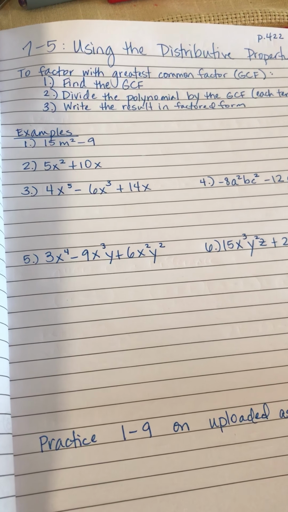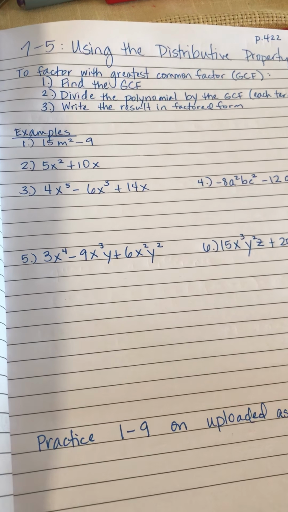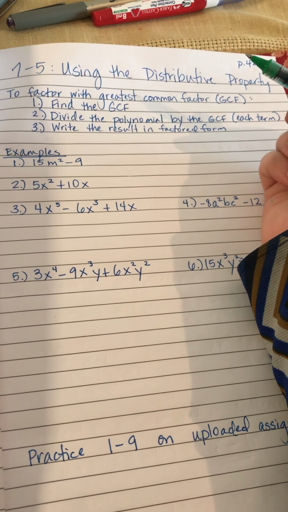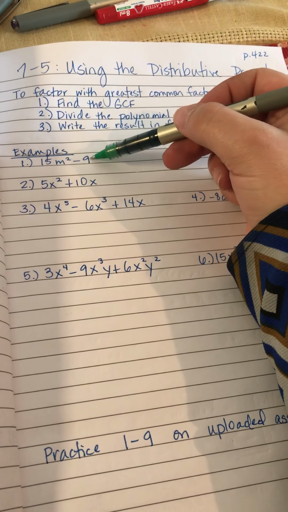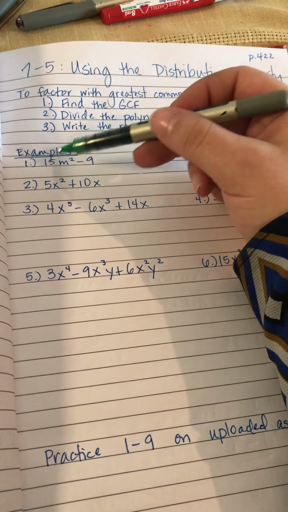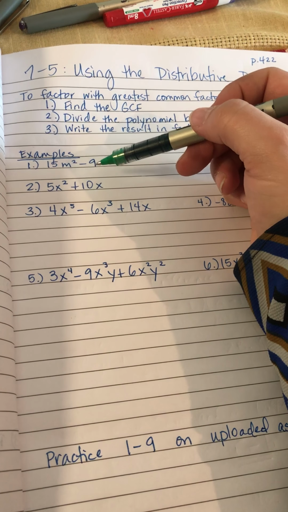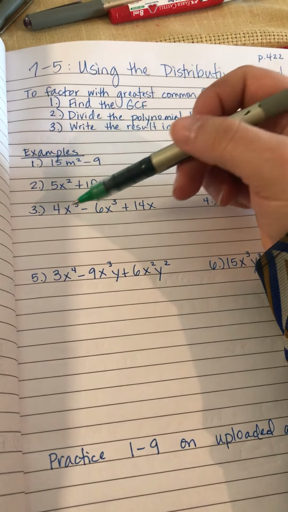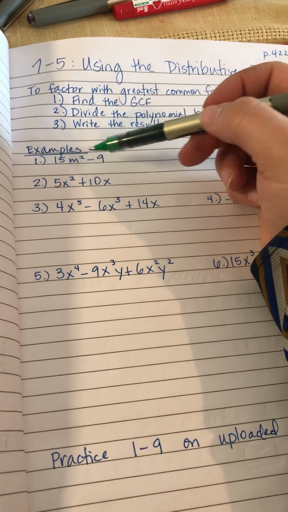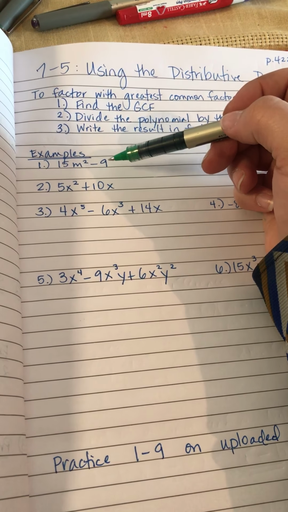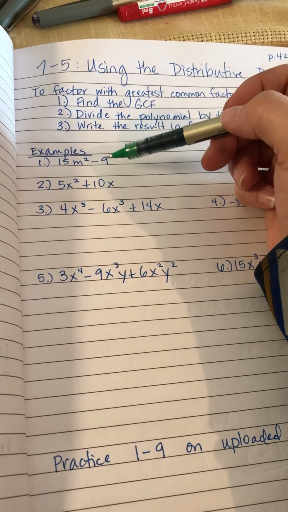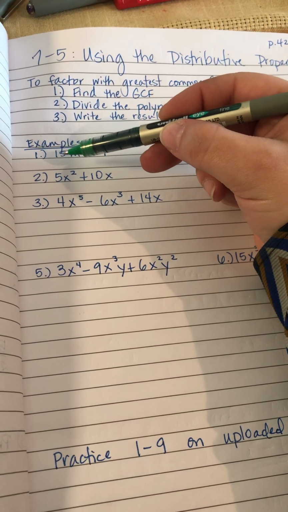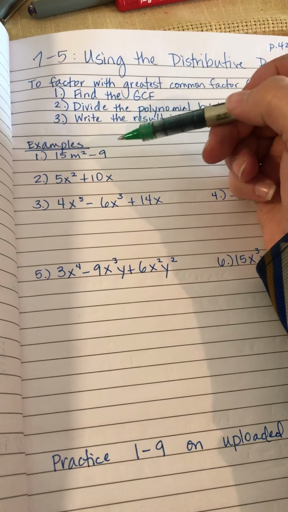So let's look at number 1. It says 15m squared minus 9. Okay, so your terms are 15m squared and a negative 9 over here. So if you want to find the greatest common factor, you can start with the smallest number, 9. And if both terms can be divided by that 9 and get a whole number, then that's your greatest common factor. Or if there are 3 terms, you would start with the smallest in that case too. But if you do 15 divided by 9, you're not going to get a whole number. You're going to get a decimal. So 9 is too big to be the greatest common factor. We have to find a number that divides evenly into 15 and 9 that's smaller than 9.